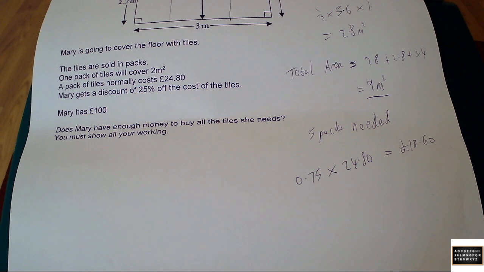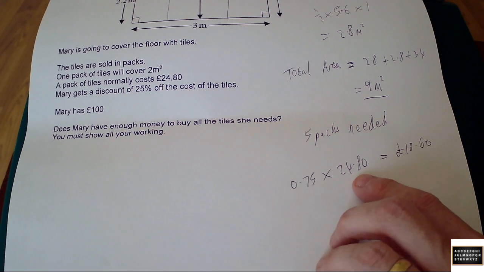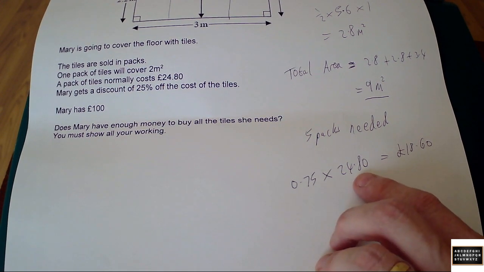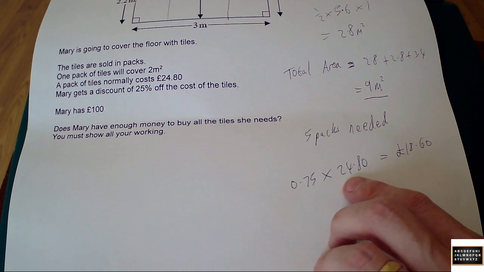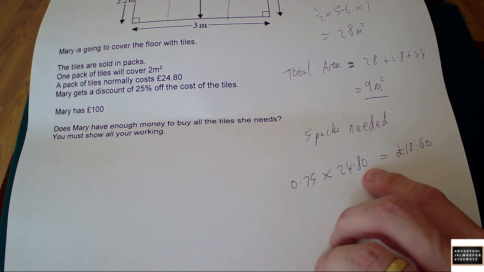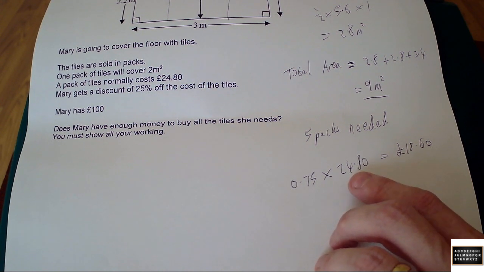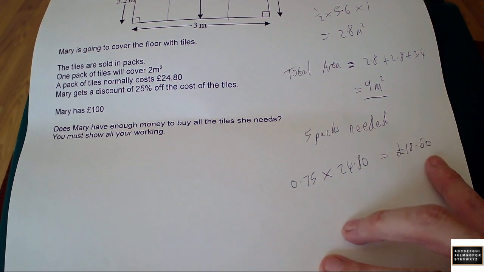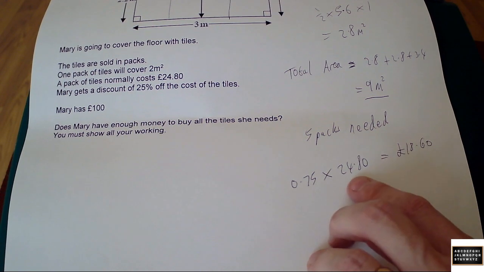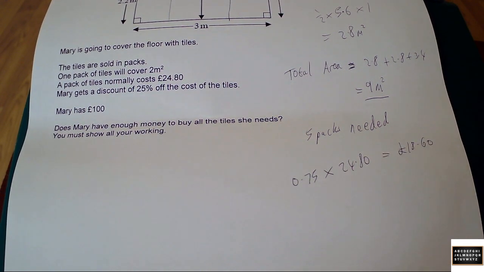Many people ask me what I do to work out how this would work, but I could do 1/4 of this quite easily because 1/4 of 24 is 6 and 1/4 of 80 is 20 pence. So £6.20 is what you're taking away, and you can see those are £6.20 apart. So if you didn't have a calculator, you can quite easily do it.